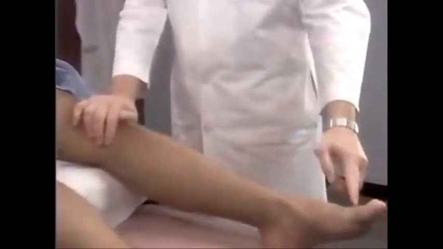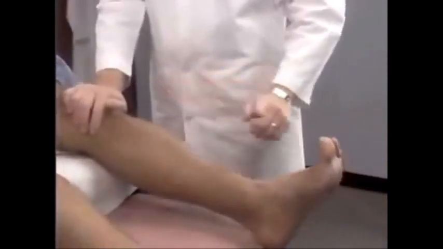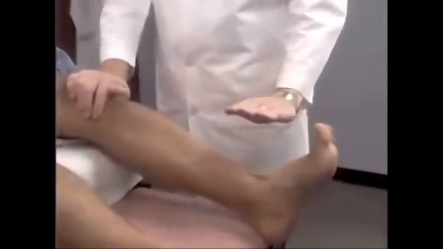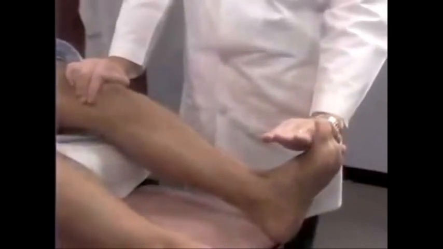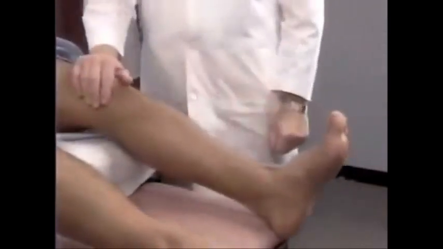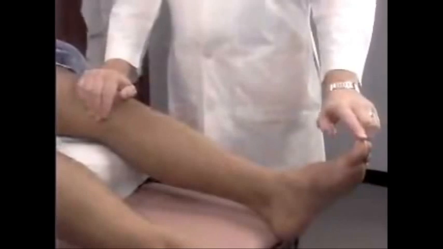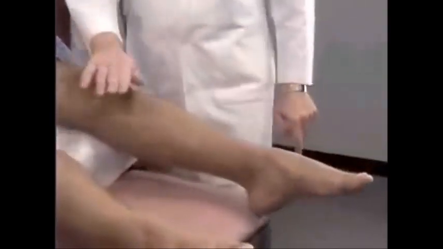Now pull this foot and toes up towards you. Way up, strong. Hold them up there strong. Okay, relax. Now push this foot and toes down. And hold it down strong. Don't let me pull it up.